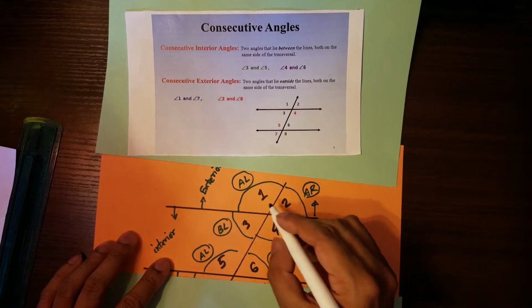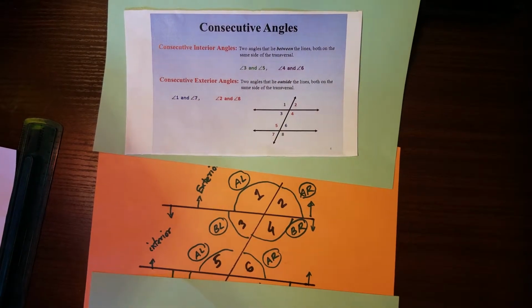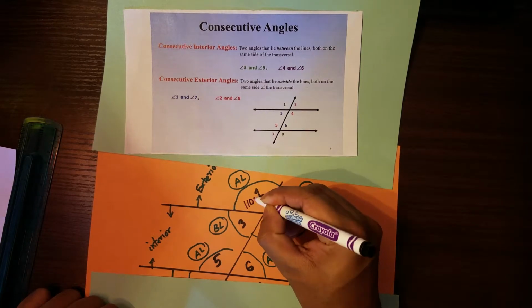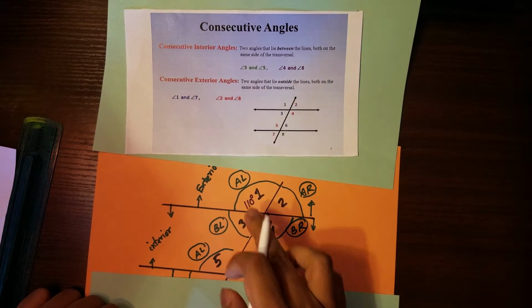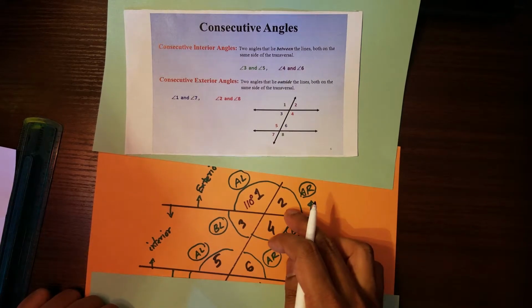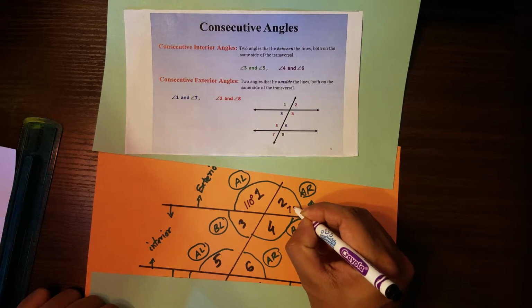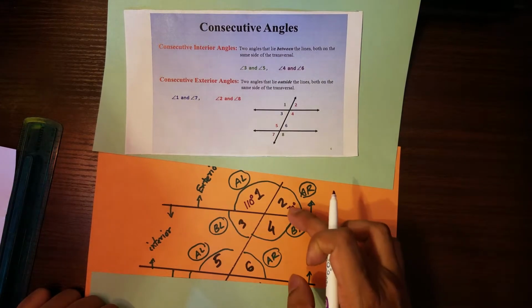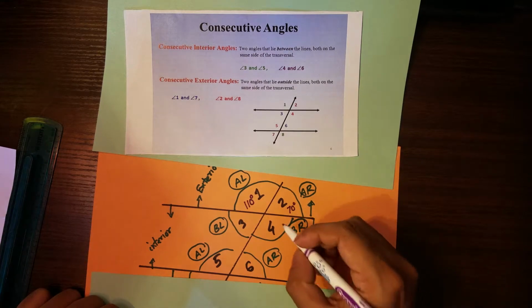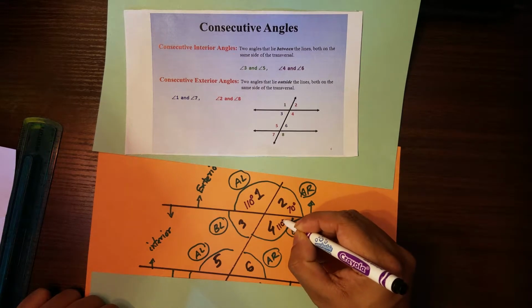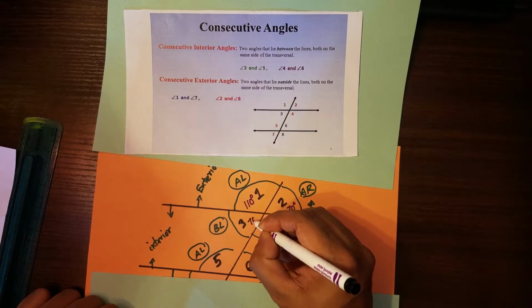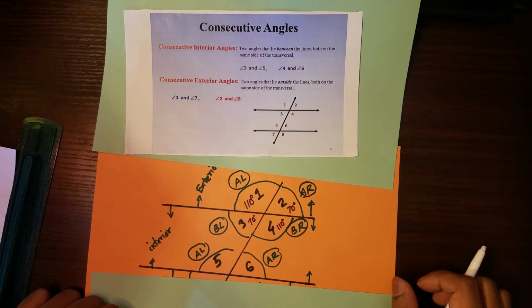How do I know that? So for example, let's say angle 1 is, I don't know, let's say 110 degrees. Since 1 and 2 are supplementary angles, this must be 70, because these two angles should add up to 180, right? Also we know that these two angles are supplementary. That means this angle must be 110, this 3 must be 70, right?